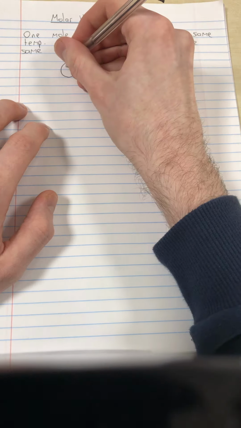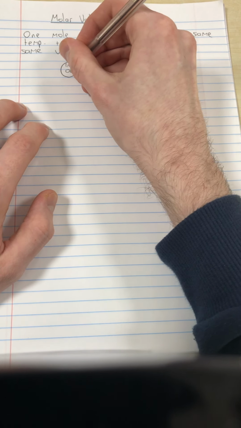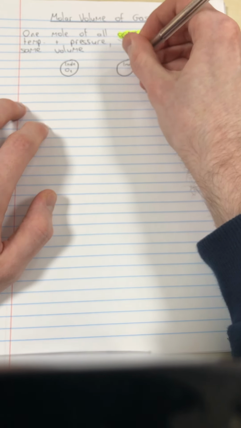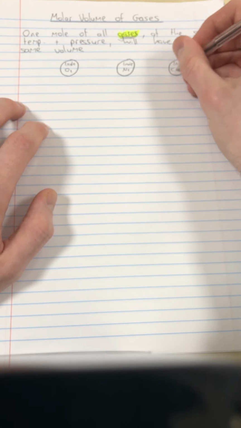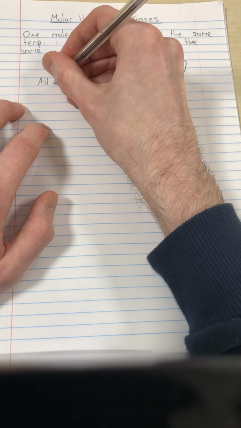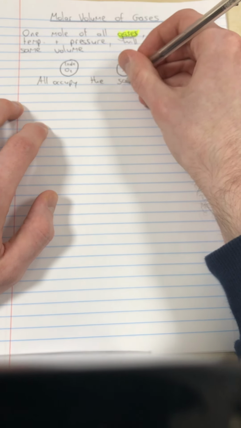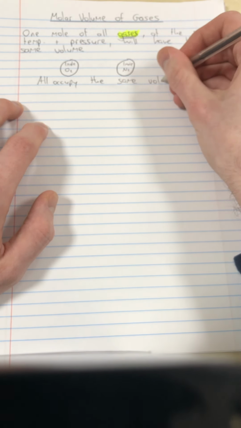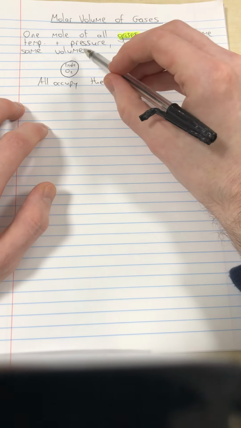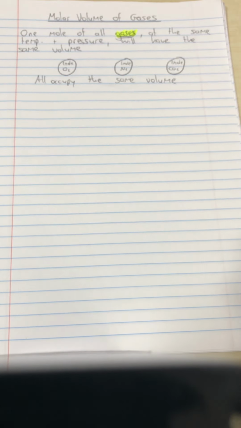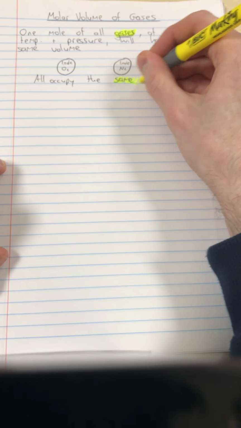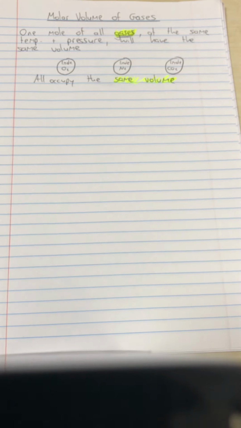Let's say we've got 1 mole of O2, 1 mole of N2, and 1 mole of carbon dioxide. They all occupy the same volume. That's what the circles are representing, the volume. So 1 mole of any gas occupies the same volume.